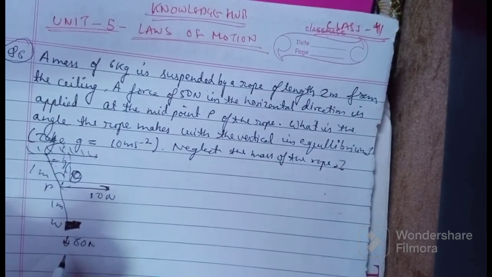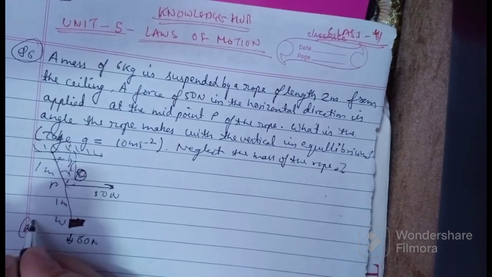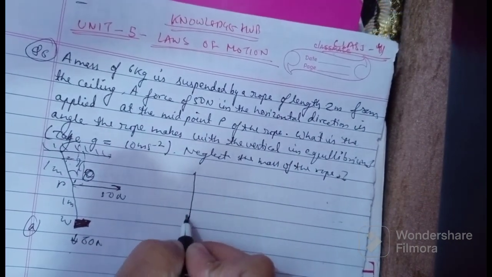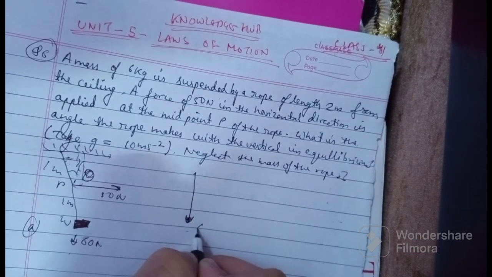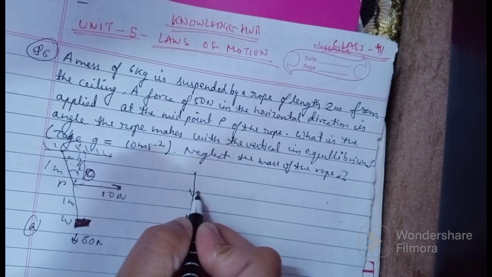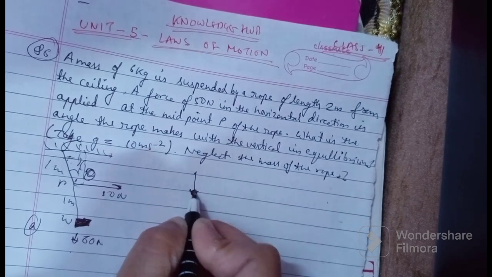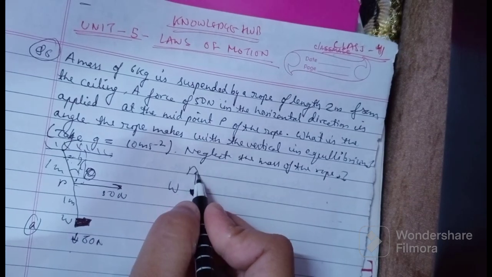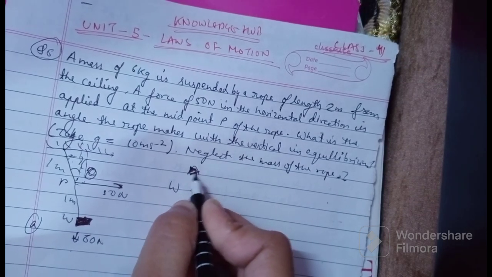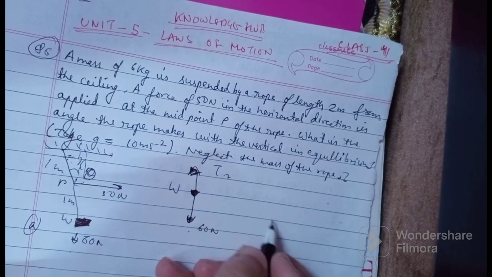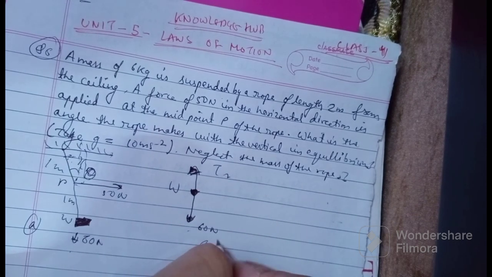Now this is figure A. The B figure is 60 Newton, this is the weight, T2. And this is the B figure.